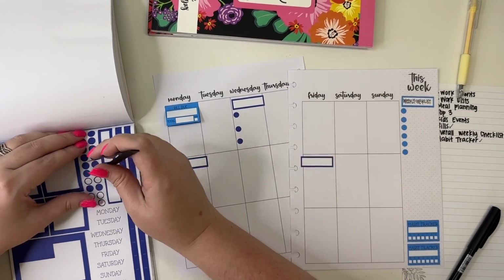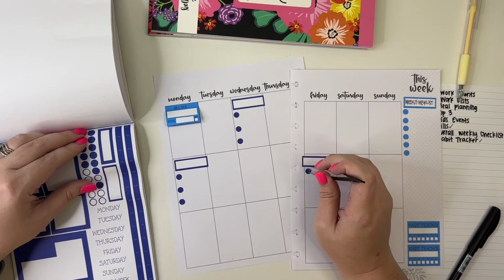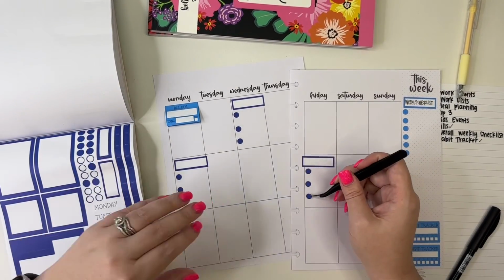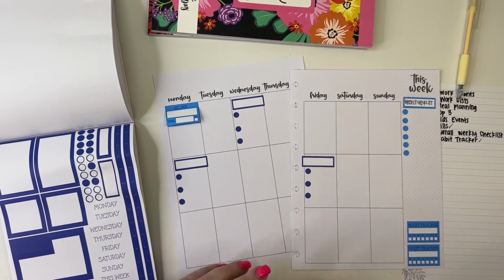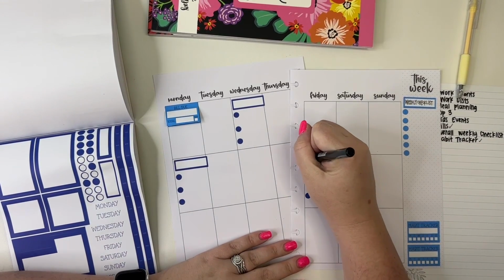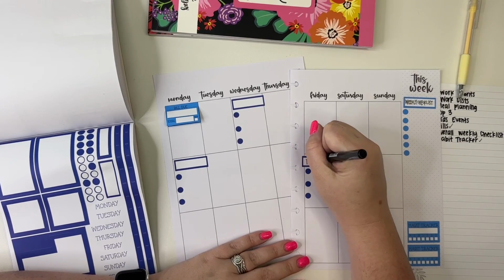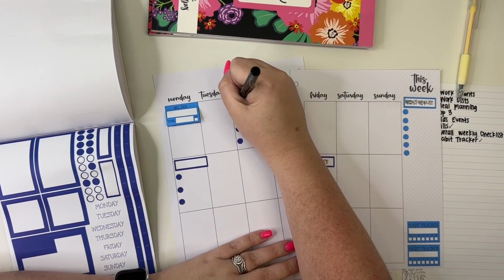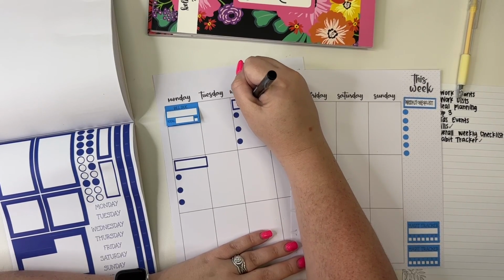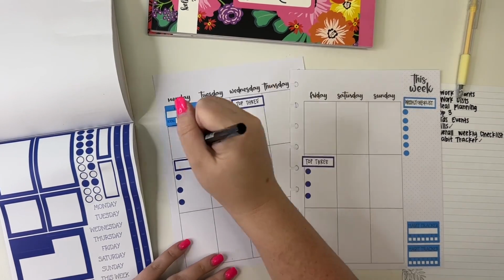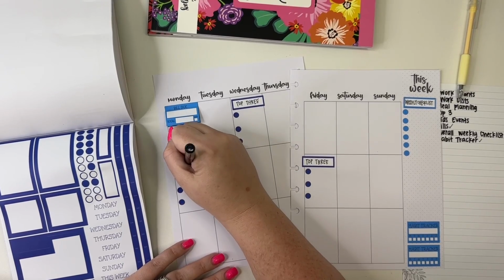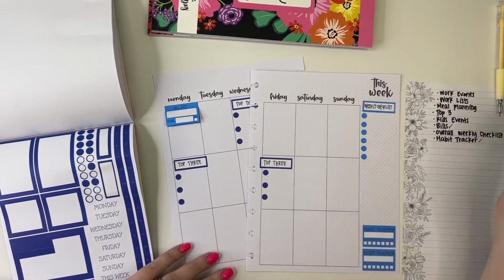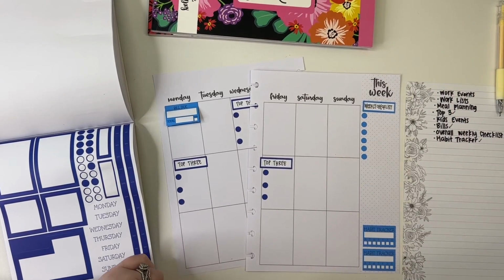All right, and then let's lay these down. Okay, and then I'm going to take my pen and I'm just going to label these top 3 because, again, I'm just making my template, and that's going to tell me where my top 3s are going to go every week. And then I can come over here and I can check that off, okay?